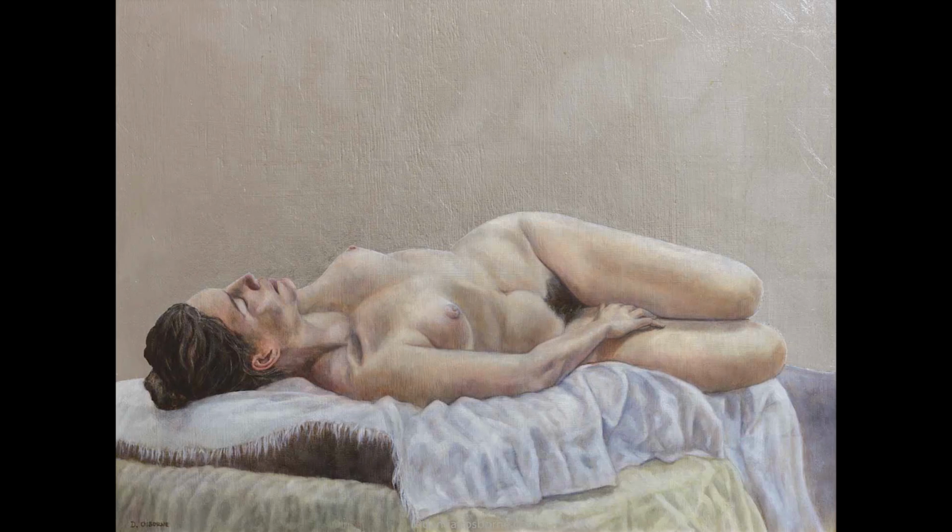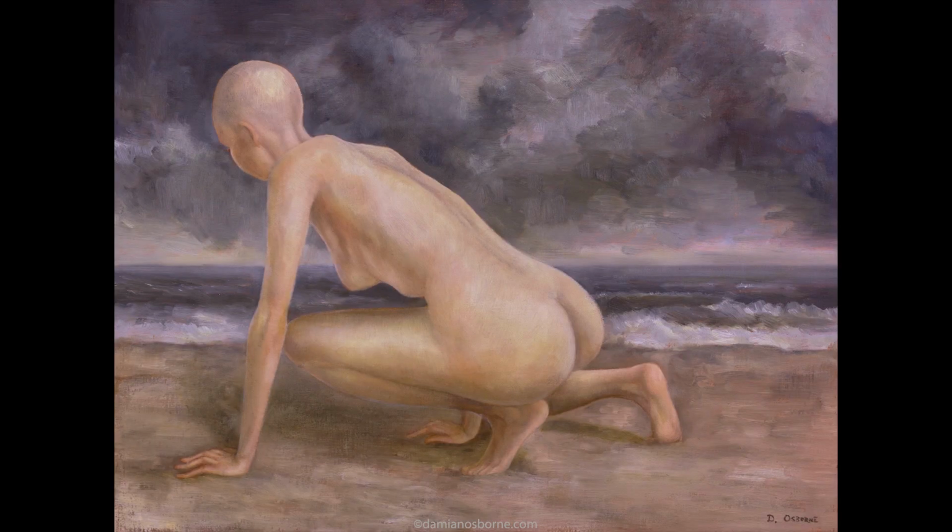Painting the figure is a celebration of our humanness. We identify with the unspoken language of the body.